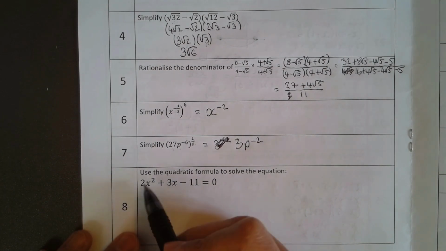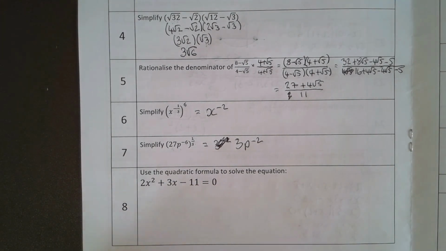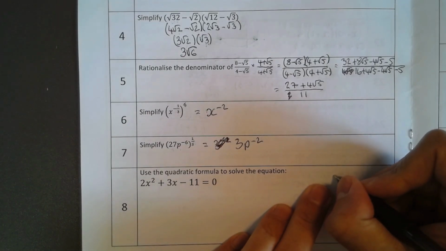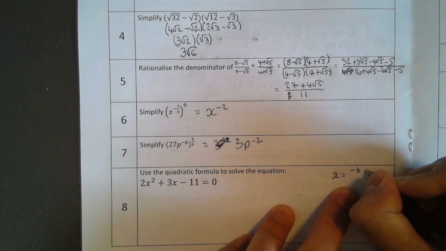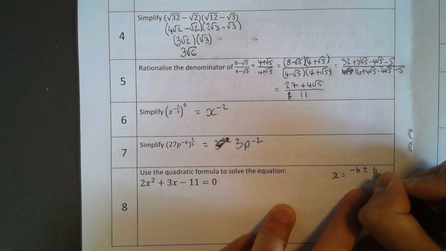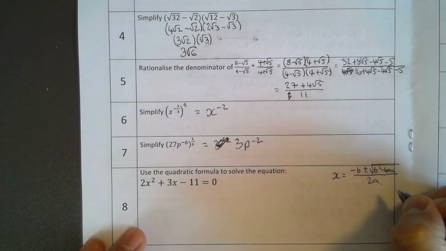Okay, question 8. We want to use the quadratic formula to solve this equation here. So my first job is to write down the quadratic formula. So I know that's going to be x is equal to negative b plus or minus the square root of b squared take away 4ac all over 2a.